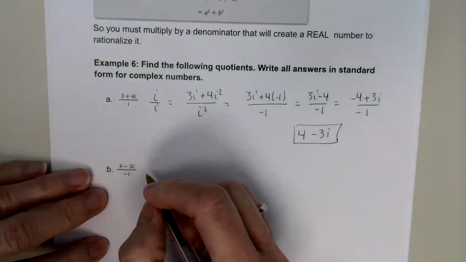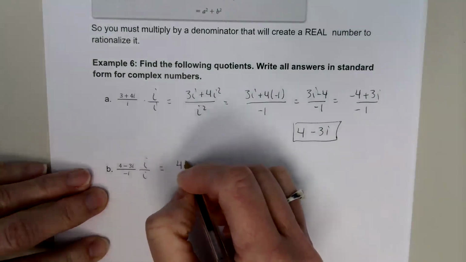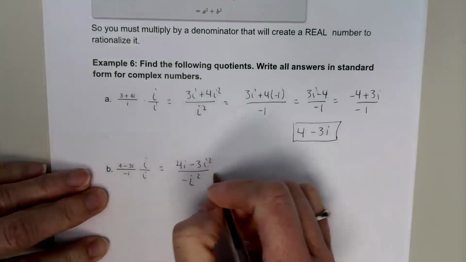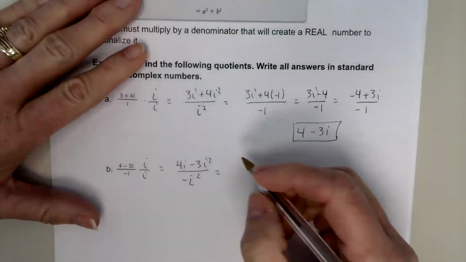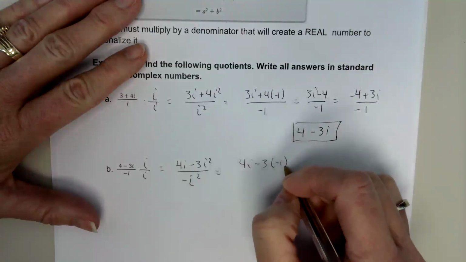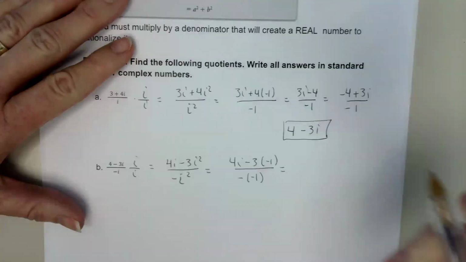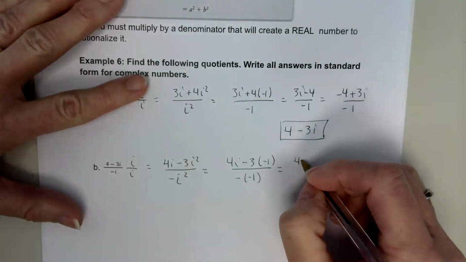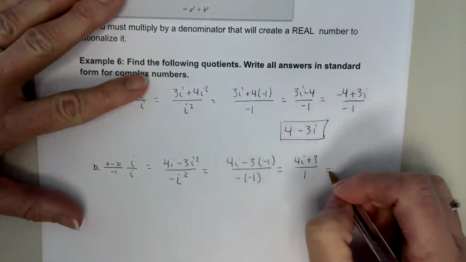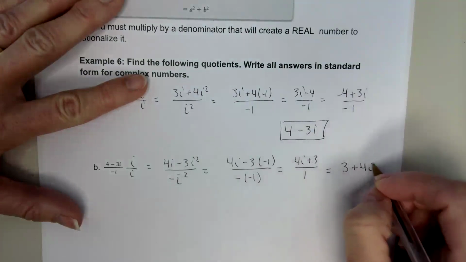B will also be multiplied by an i. So this will be 4i minus 3i squared over a negative i squared. So 4i minus 3i squared, which is a negative 1, over negative times a negative 1. So 4i plus 3 over 1. And of course, the real number goes first, so it's 3 plus 4i.